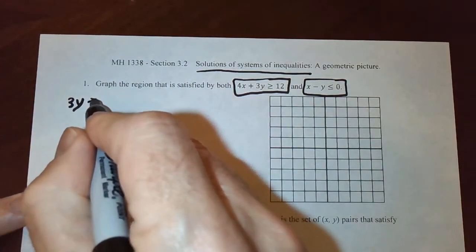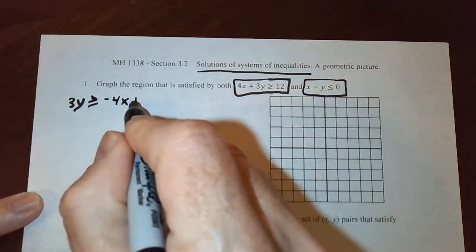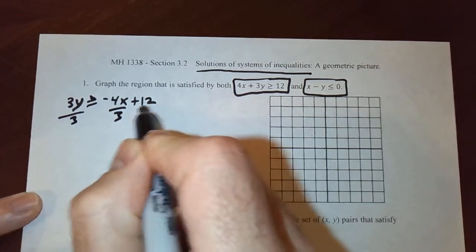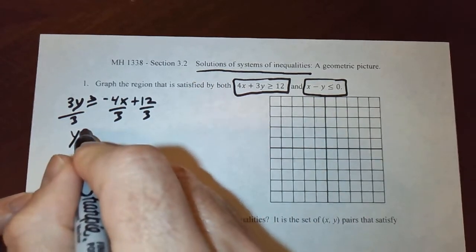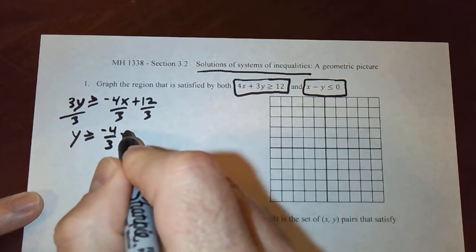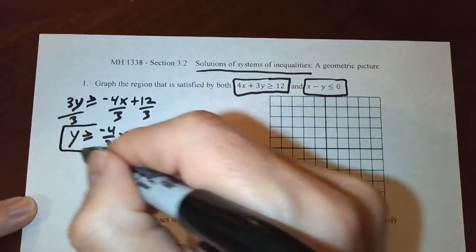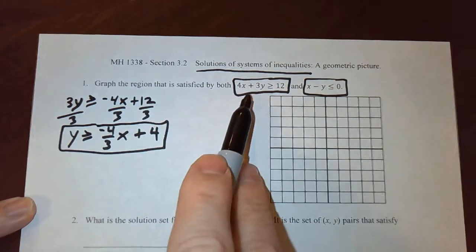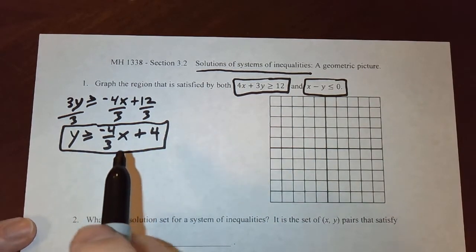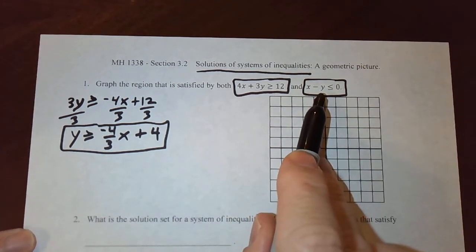So I get 3y greater or equal to negative 4x plus 12. And then we'll divide everything by 3 to get y greater or equal to negative 4 over 3 x plus, and 12 over 3 is equal to 4. So this inequality is equivalent to this one, and we have it in the correct form. So let's go ahead and work on this one, and then we'll finish this one over here.